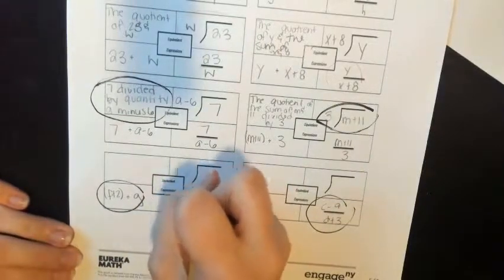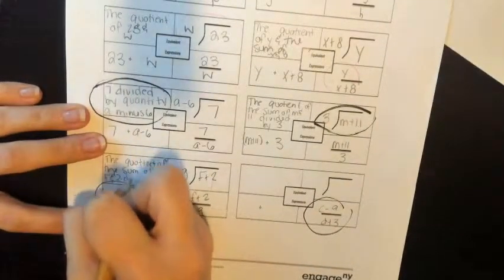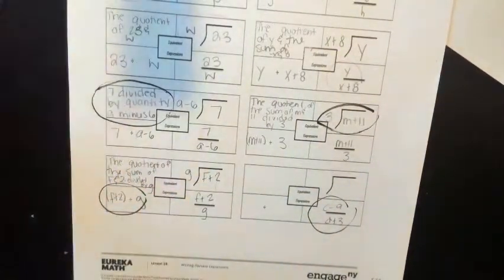Okay, we have f plus 2 divided by g. Let's go ahead and do this one because it's simple. f plus 2 divided by g, f plus 2 divided by g. Then you would have the quotient of the sum of f and 2 probably. They probably wouldn't say the sum and plus, divided by g. As long as you have some variation of that, that's fine.